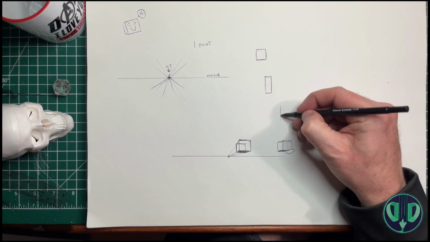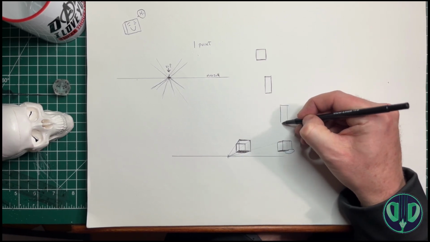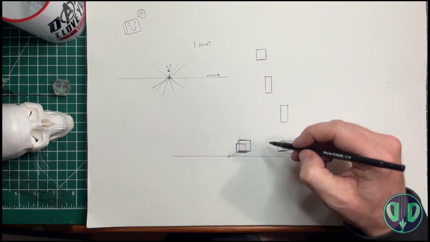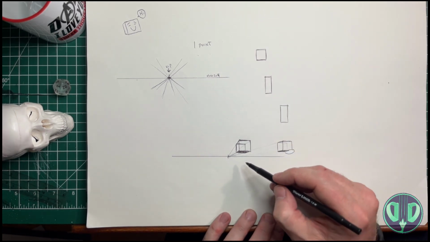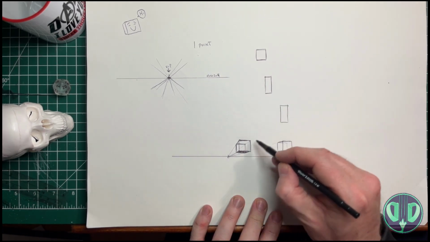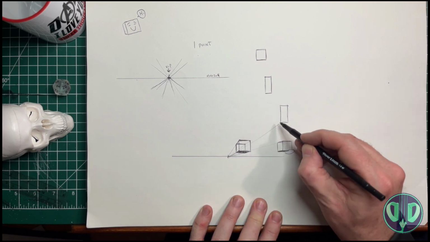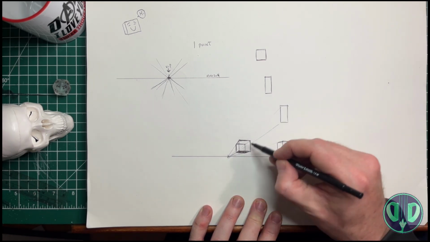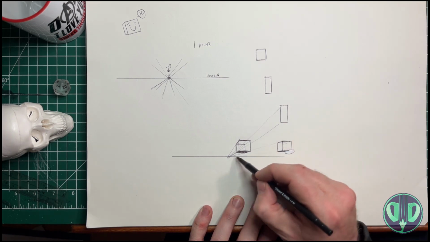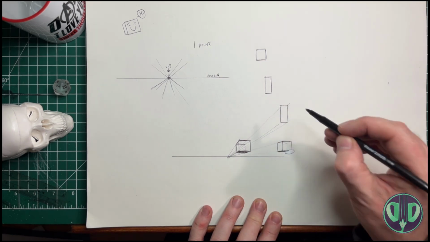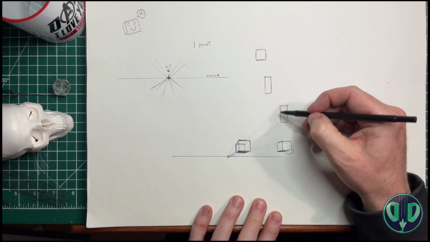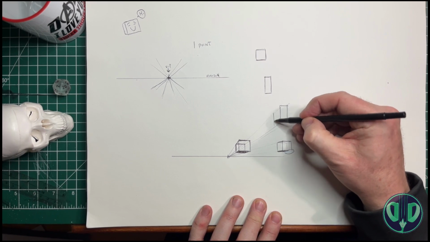So again, I'm going to do the same thing, but up here. Let's use a rectangle. Doesn't have to be perfect. So I'm going to hold my page here because I'm using this big, nice white paper with a black pen. Oops, missed. So now I projected my lines. This one actually is going to look okay.